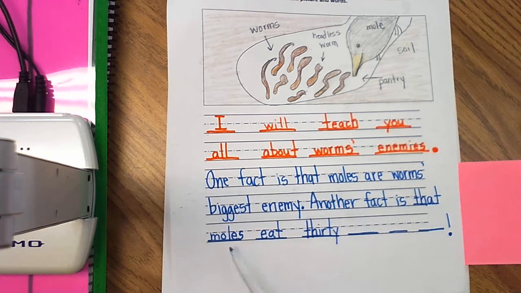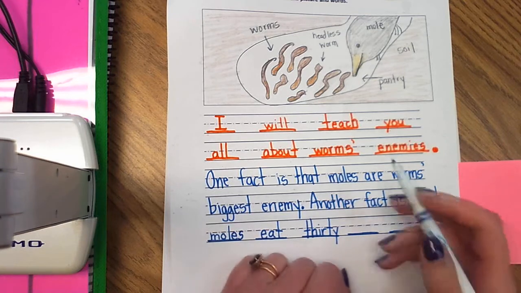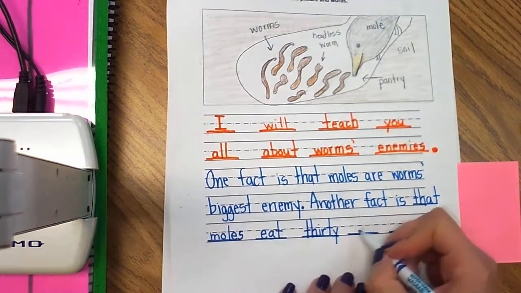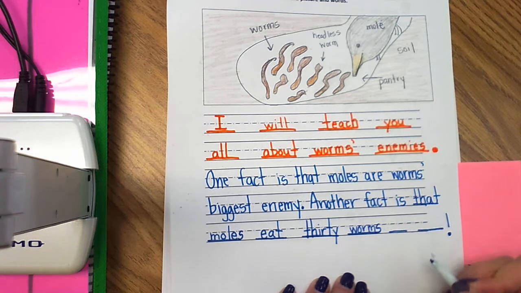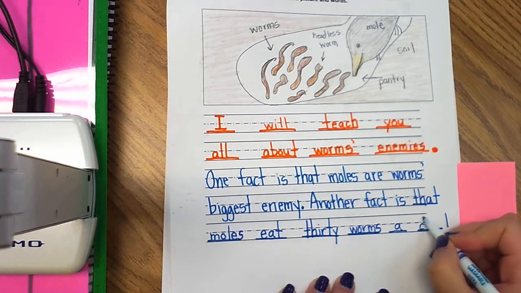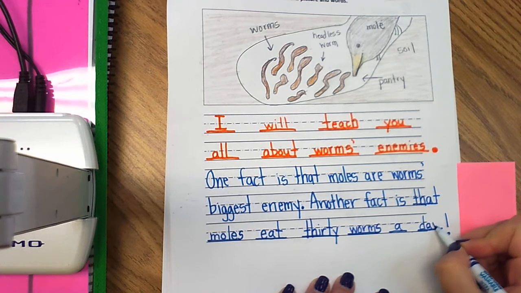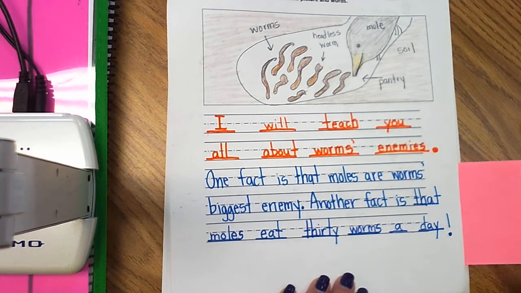Another fact is that moles eat 30 worms. It's up on my label. W-O-R-M-S, worms, a day. A-Y, at the end like hay. Let's go back and reread. Another fact is that moles eat 30 worms a day.